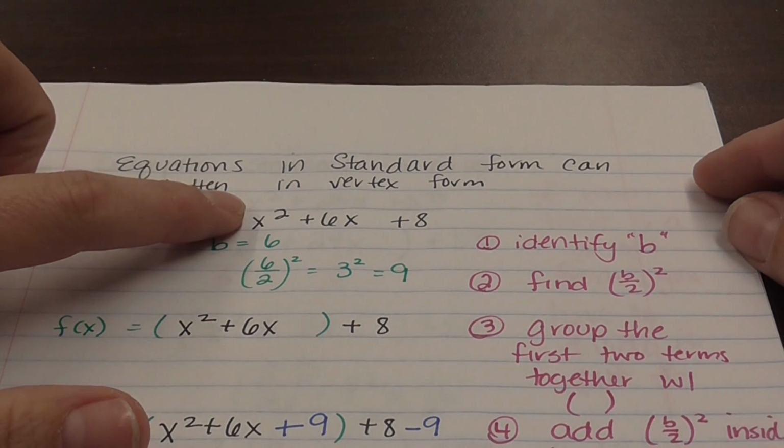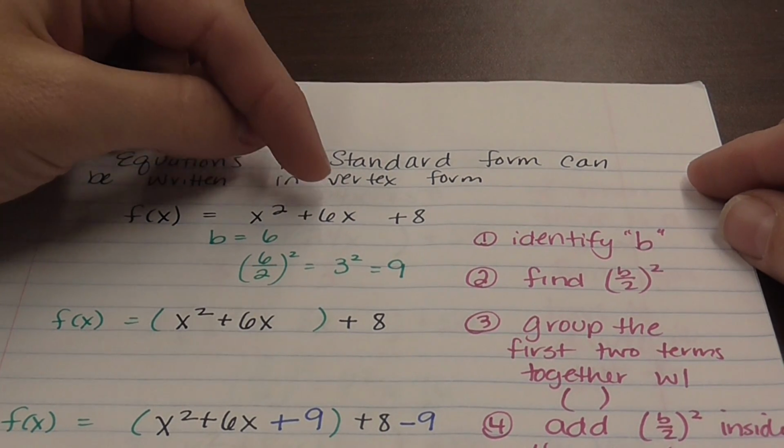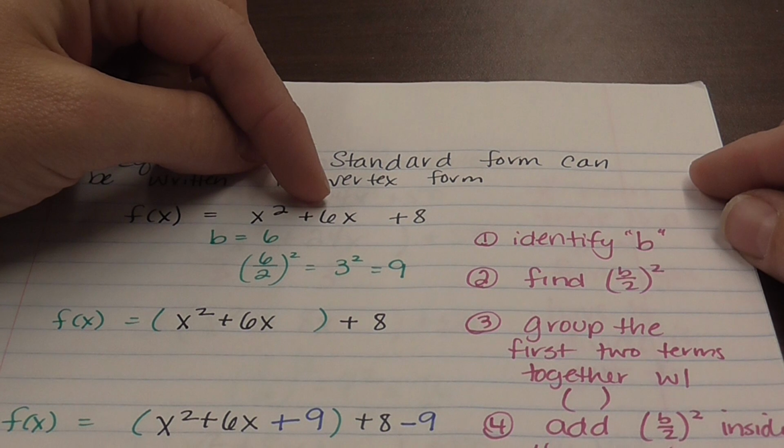So I have my x squared plus 6x plus 8. The first thing I'm going to do is identify my b, which is 6. Then I'm going to take that number and divide it in half and then square it.